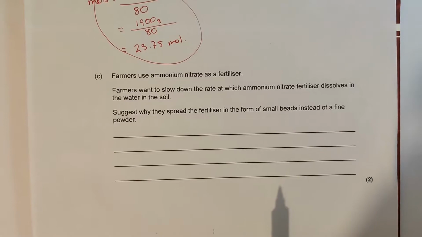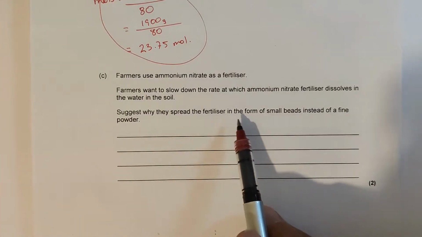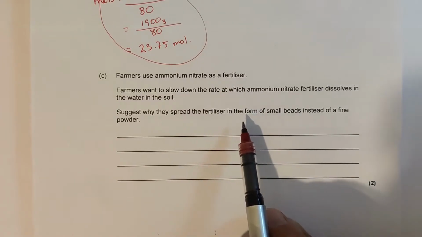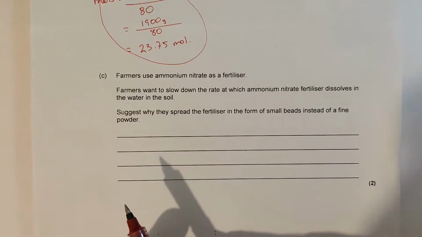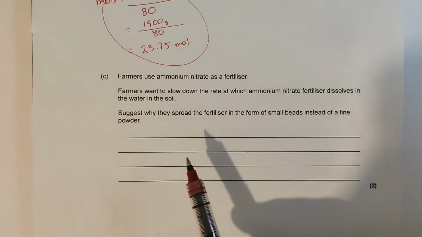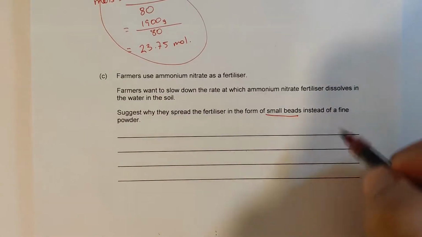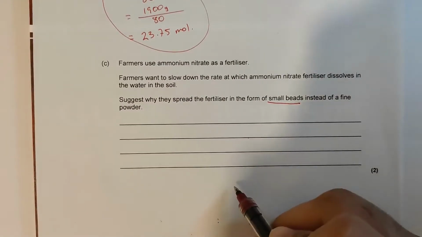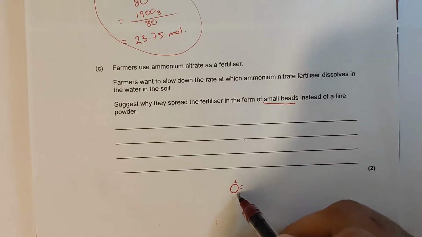Okay, now this is actually taking you to the part of rates of reaction when we're looking at the things that affect the rate of reaction. Okay, now they're not saying anything about changing the temperature, so it's not going to be temperature. They're not saying anything about changing concentration. They're not saying anything about adding a catalyst, so they're talking about surface area. Now if you are given small beads instead of fine powder, if you have a small bead, okay, say like that, the surface area will be everything that is around it.